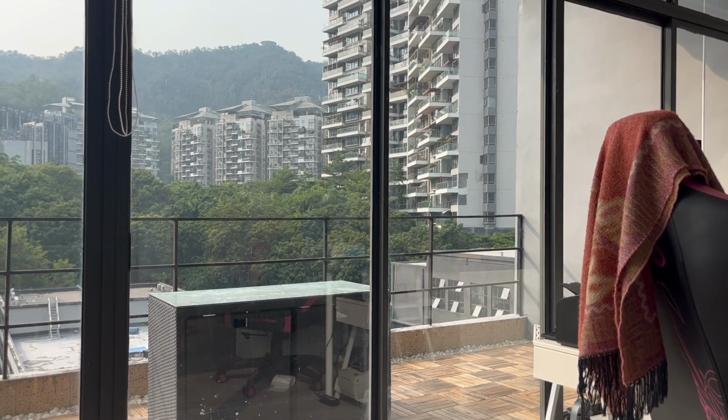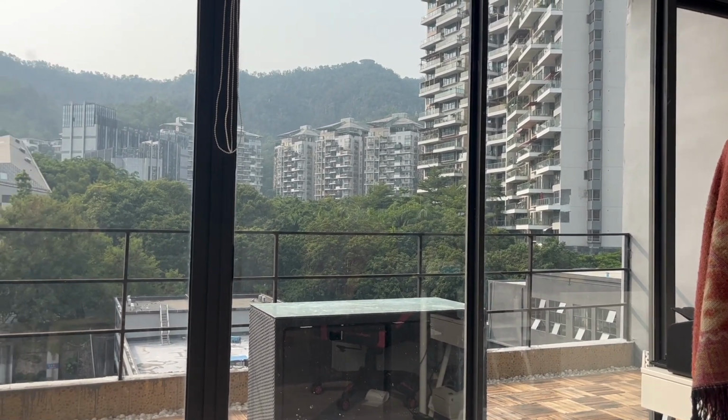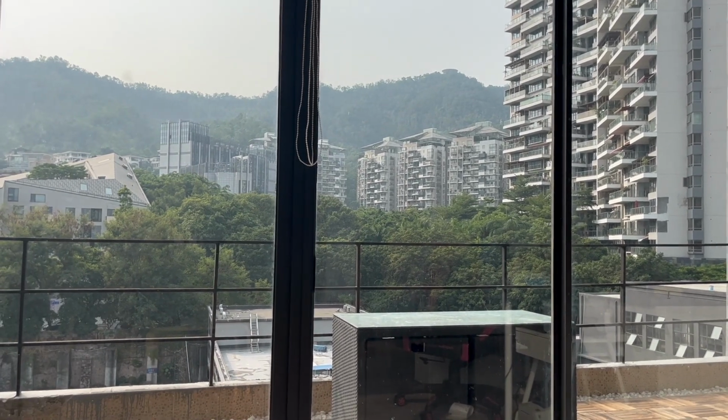Now it's like September in China, but it's really still a very lovely temperature, lovely day. You can see from our office window, outside is very nice, still very sunny.